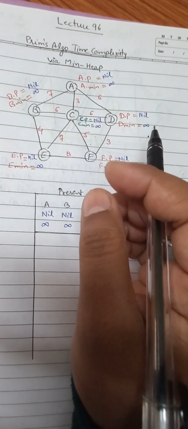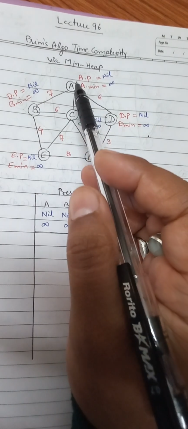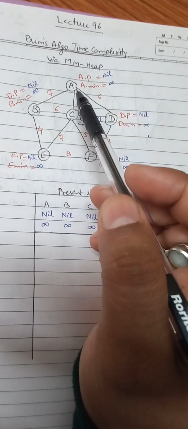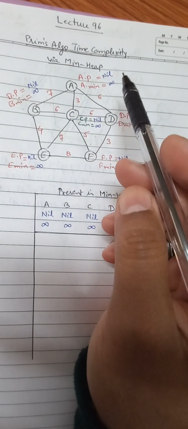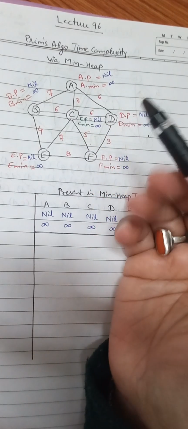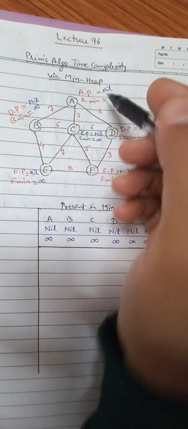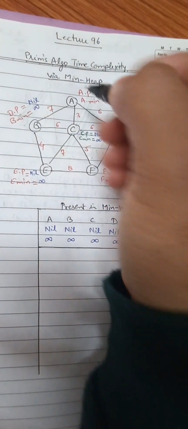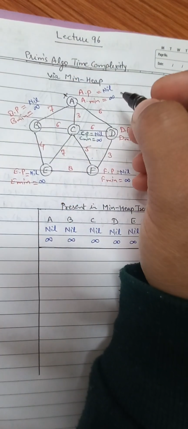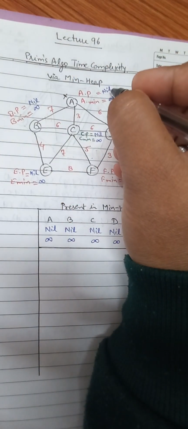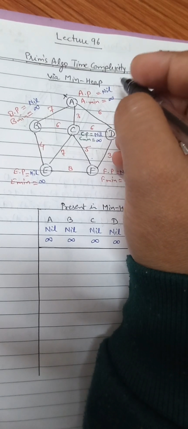So now we start. Suppose we are starting from A, because in min heap first one we need to delete, then only we can start and see where we should go, like adjacent nodes. So first suppose we are deleting A. So we are writing here we are deleting A. Once we are deleting A, its parent will be nil always, right?